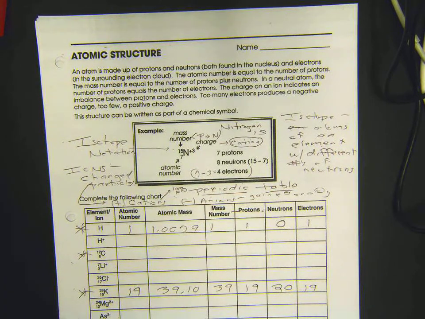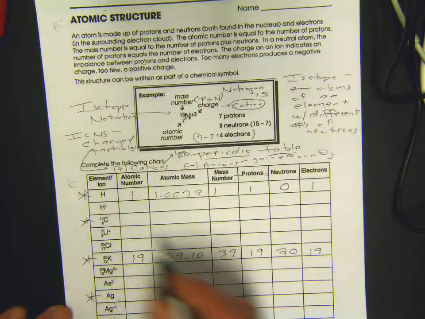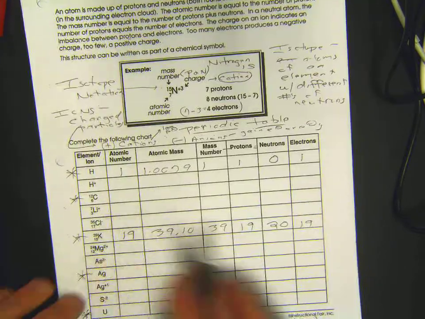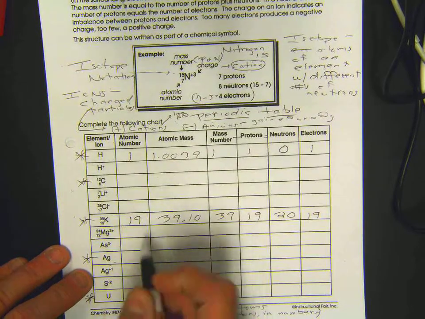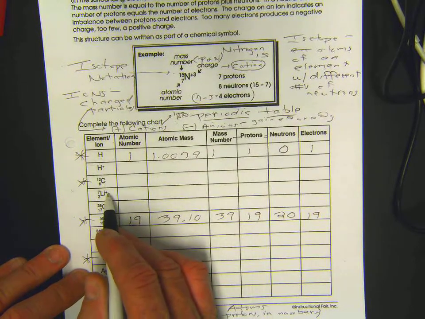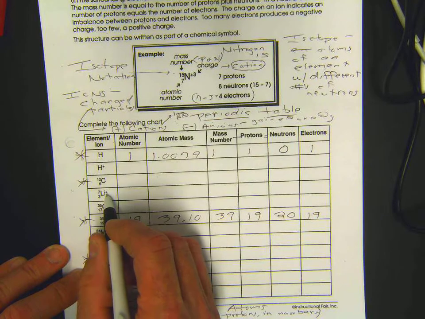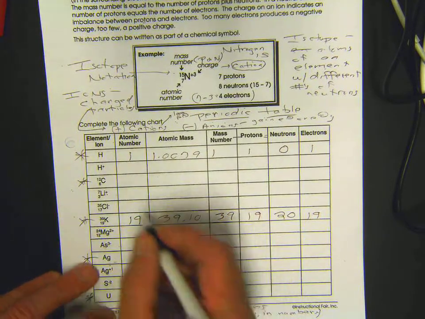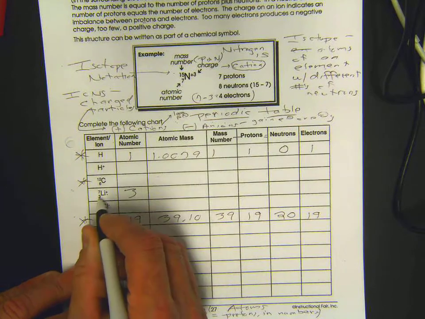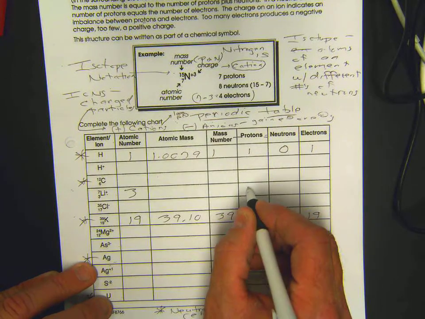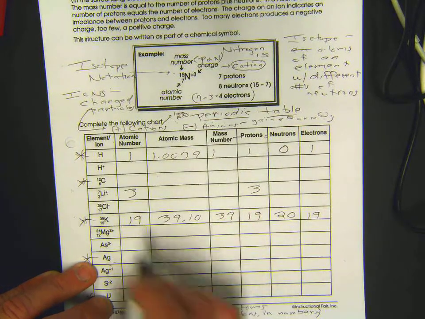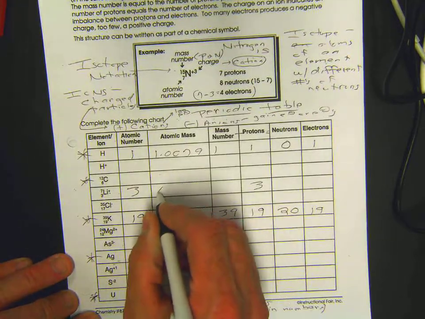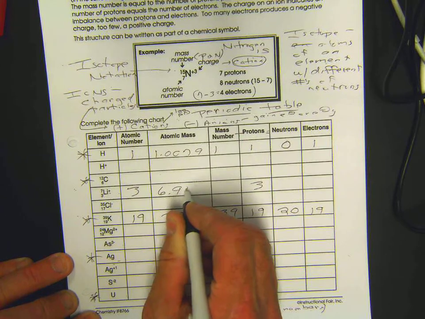So let's try one here with lithium. All right, we're going to try lithium here to help you get the hang of this. This is a lithium cation. Do you see where it's positively charged here? I'm pointing. That is a cation. The atomic number is 3, as designated here. That means there are 3 protons. I'm going to look at the periodic table and determine that the atomic mass is 6.941.